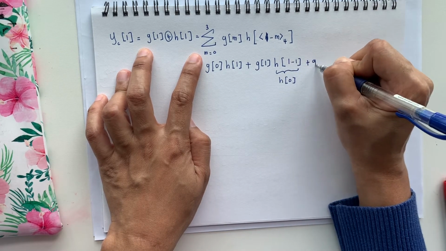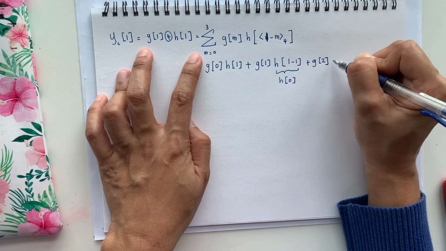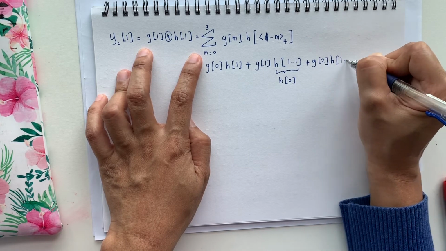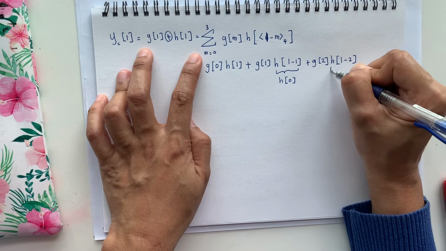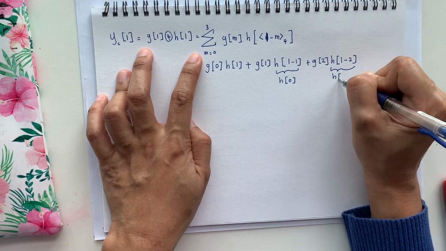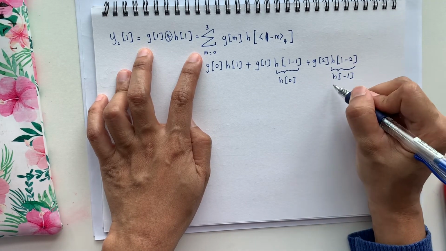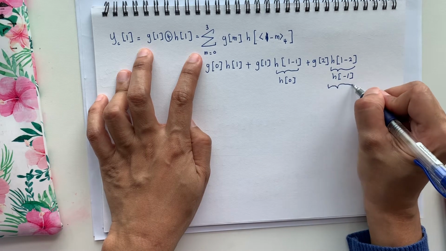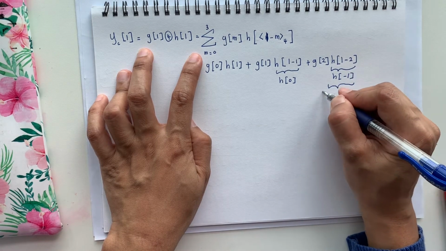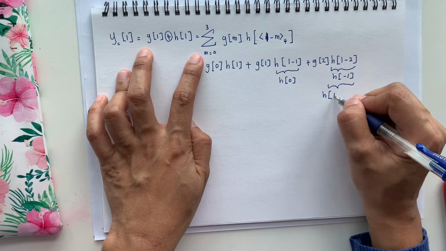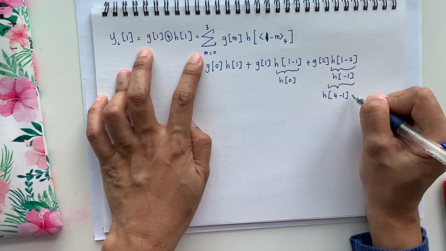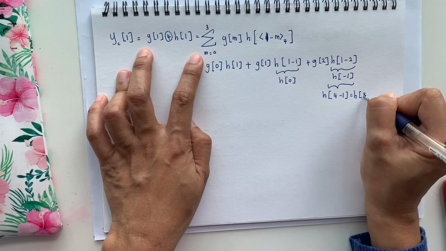Okay, and then G2, H1 minus 2. So now it is H minus 1. So you cannot find this one. It is actually, you have to use H4 minus 1. So it is H3.